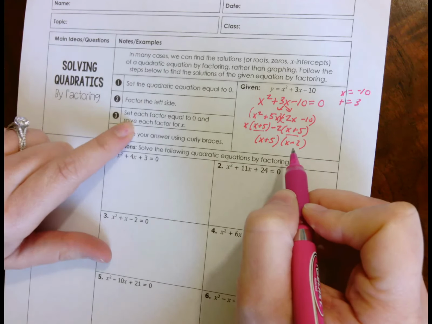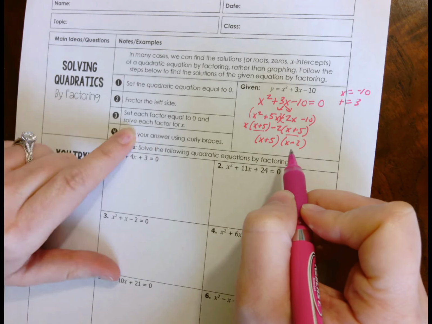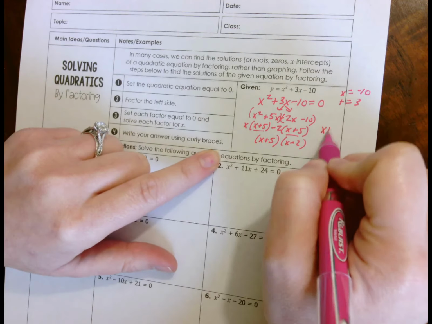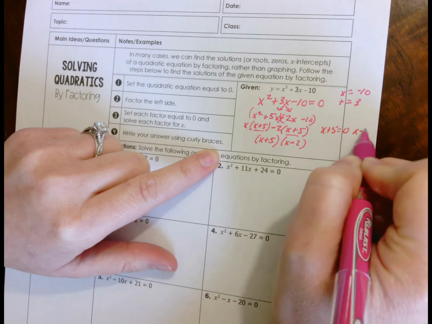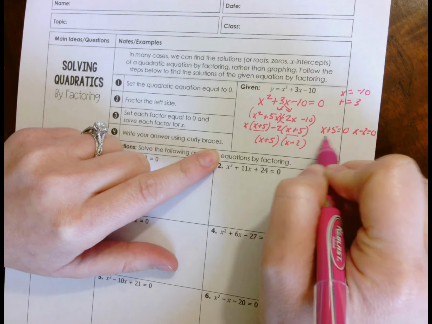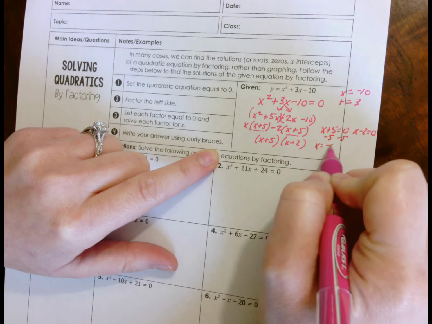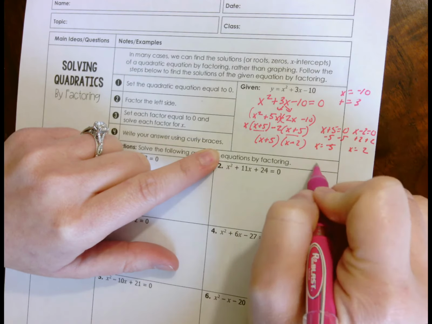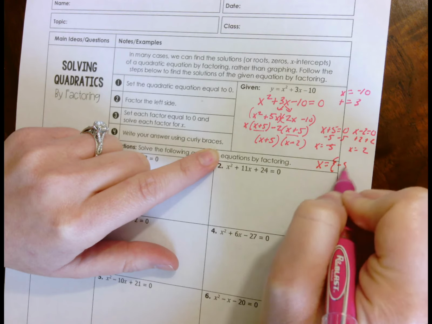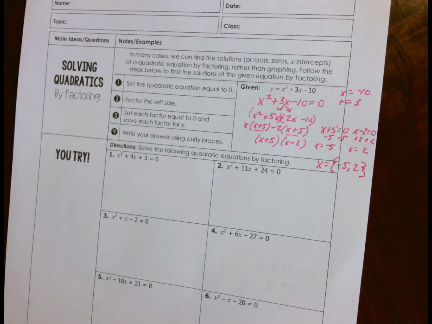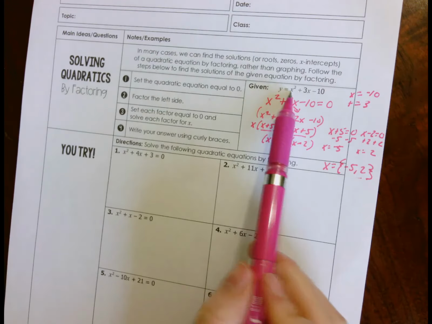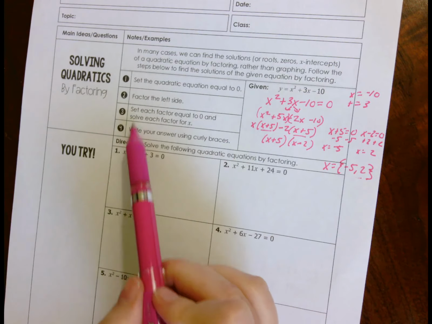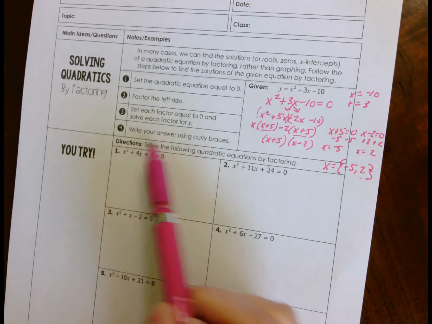So factor it, set each factor equal to 0 and solve. So we're going to have x plus 5 is equal to 0 and x minus 2 is equal to 0. And we solve. So we subtract 5, x is equal to negative 5, add 2, x is equal to 2. And so our final answer here is that x is equal to negative 5 and 2, meaning that at the points negative 5, 0, and 2, 0, we're going to come across our solution for this quadratic equation. So set each factor equal to 0, solve it, and then write your answer using curly braces.